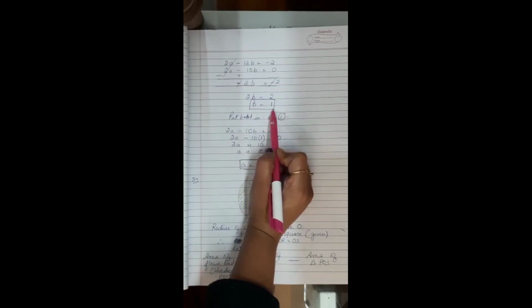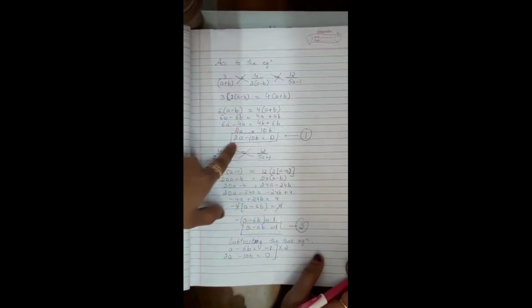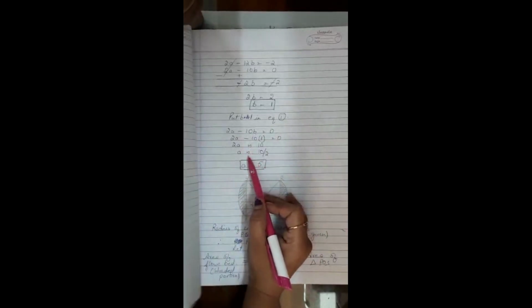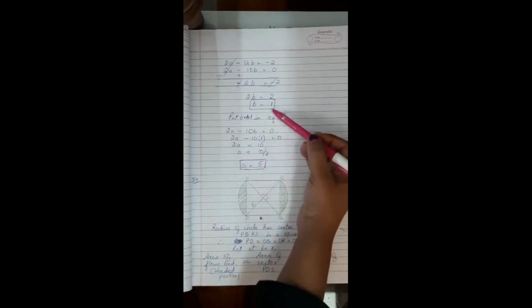Now to find the value of A, I put B equals 1 in either of these two equations. See, I have chosen this equation. So in equation 1 I have put the value of B and I come out with the value of A, which is 5. This is what we have to find, the values of A and B.